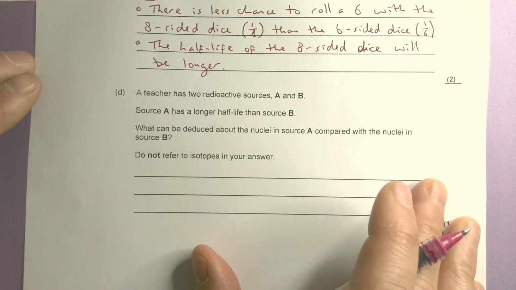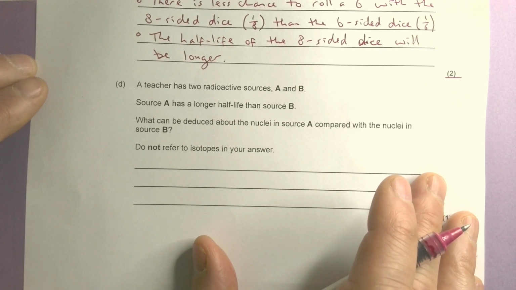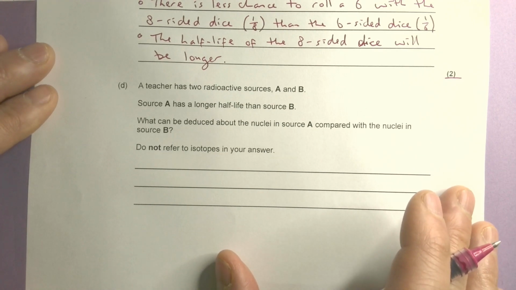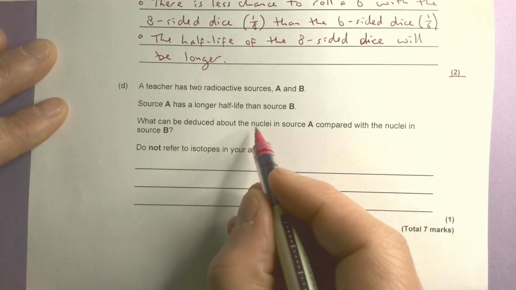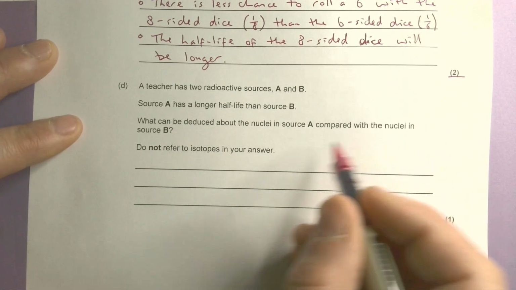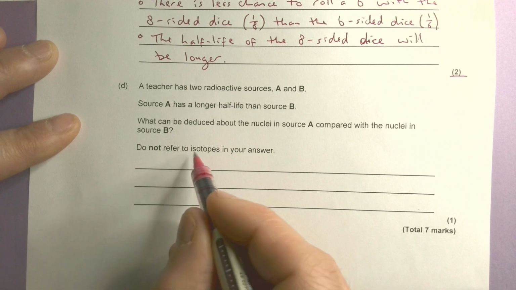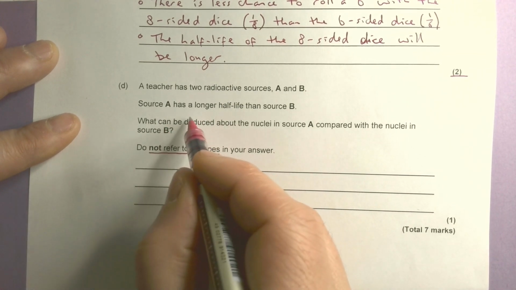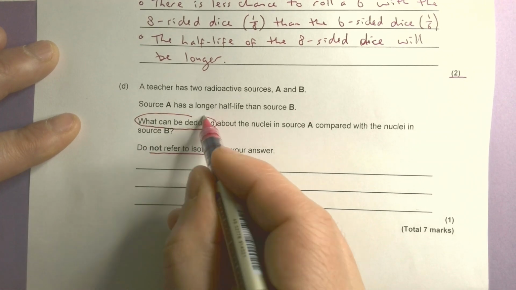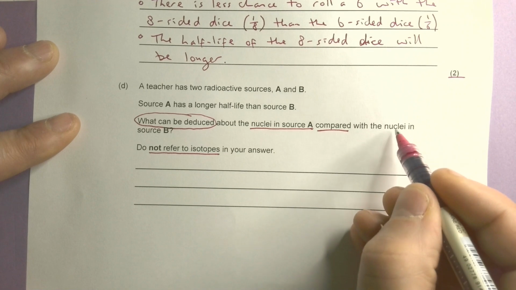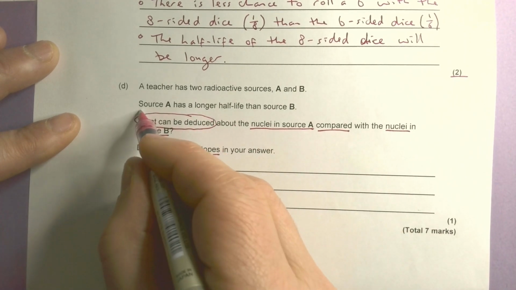A teacher has 2 radioactive sources, A and B. Source A has a longer half-life than source B. What can be deduced about the nuclei in source A compared to the nuclei in source B? Do not refer to isotopes in your answer. Okay, so do not mention isotopes. What can be deduced? Okay, so what can we tell about the nuclei in source A compared with the nuclei in source B? And source A has a longer half-life.